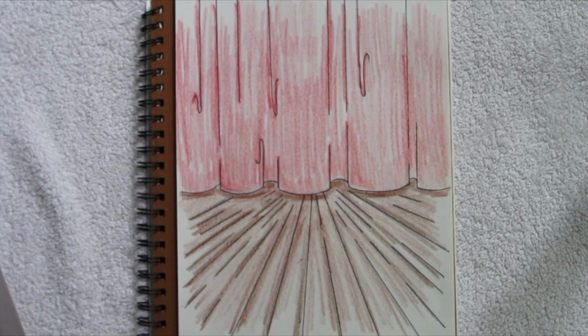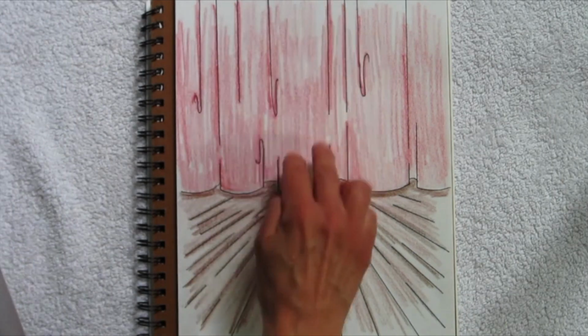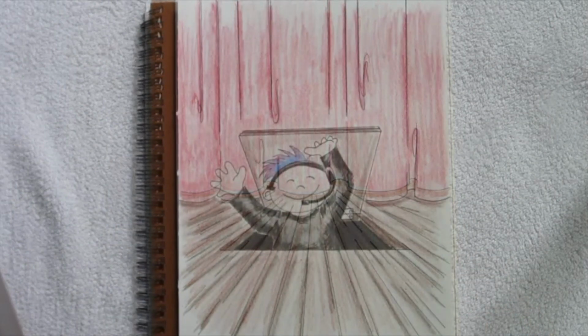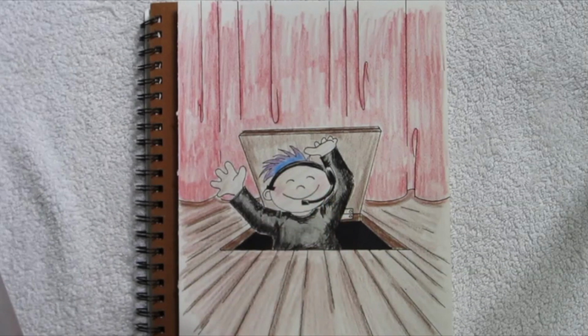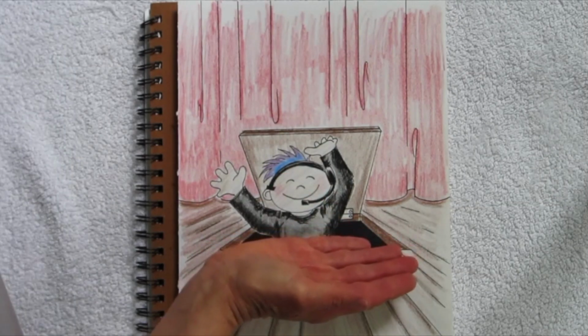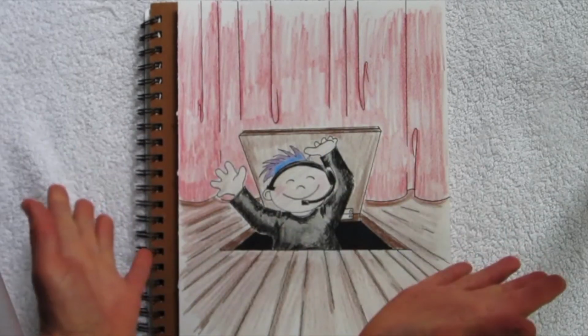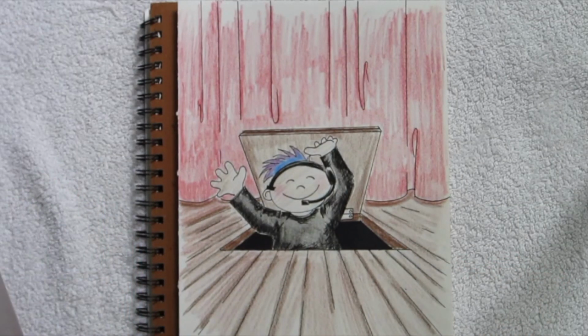Here we are looking at an empty stage. There are floorboards and curtains and ta-da! A trap door built into the floorboards. There's a lid that lifts up and it reveals, in this case, our technician.